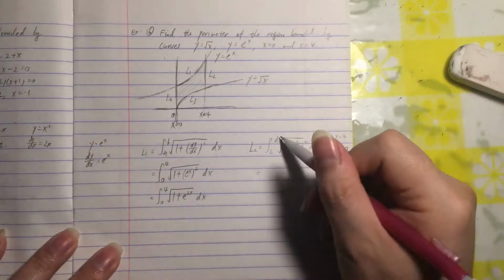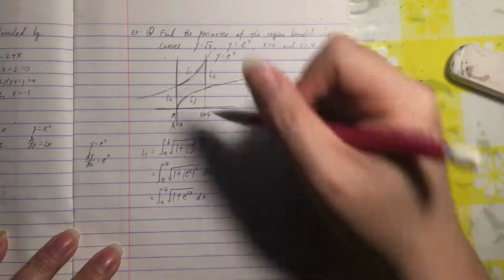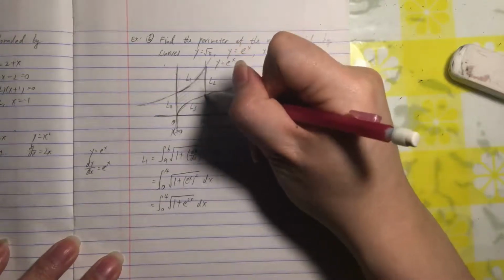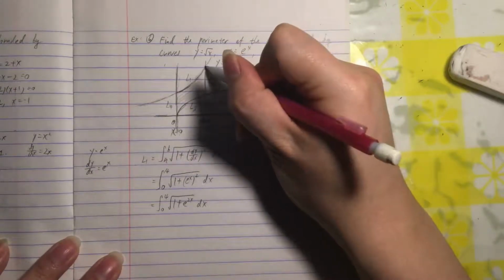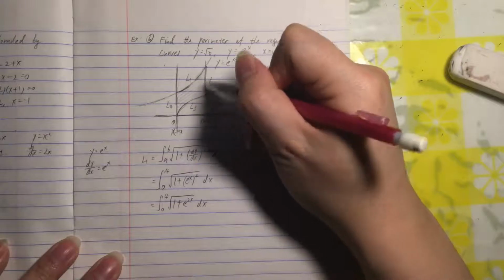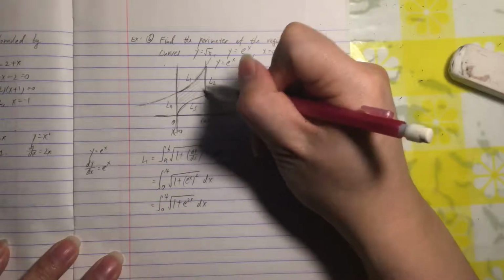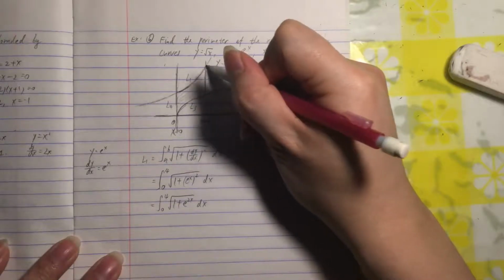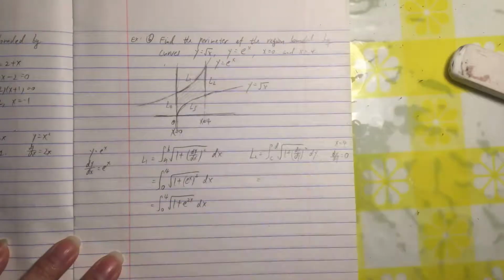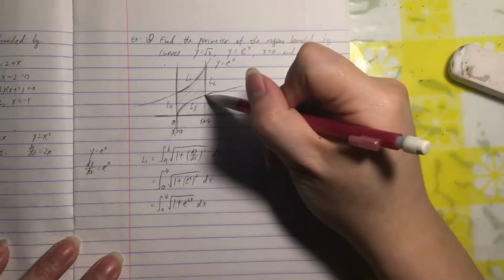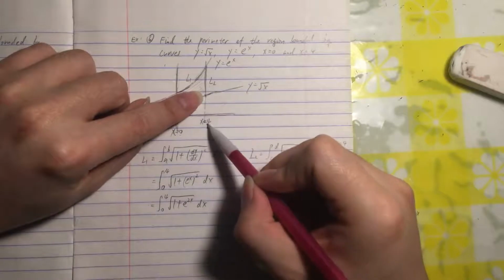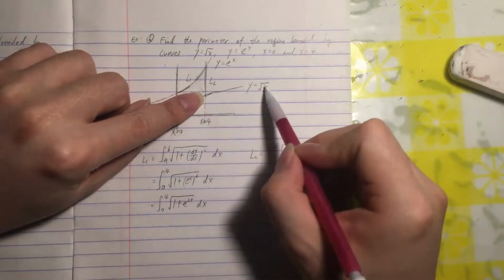What's c and d here? This point here is c. This is d. The integral goes from c to d. The lower bound is c, the upper bound is d. How can we find c and d? For c, I plug 4 into this function, y equals the square root of x.